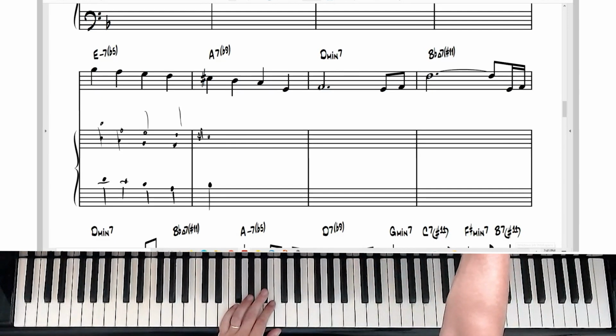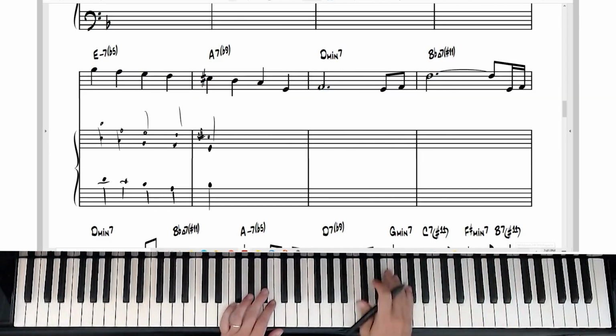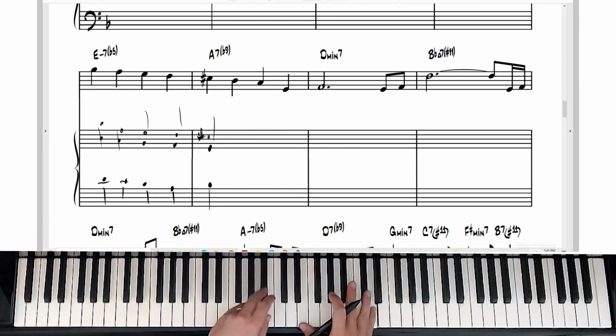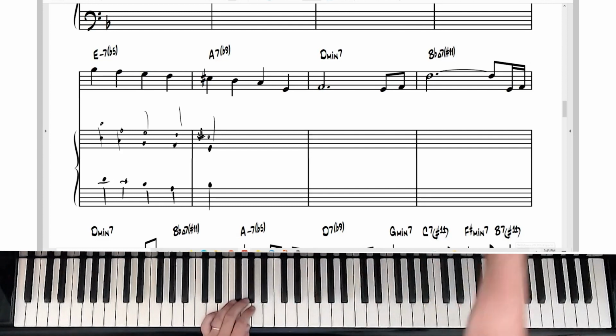So we've got C sharp and A. And in this case, we're going to use B flat and C sharp here. And in the left hand, we're going to use the 7th of the chord. So the C sharp is the 3rd.